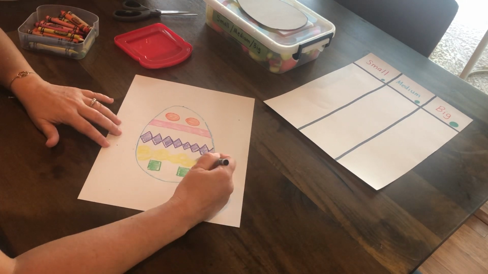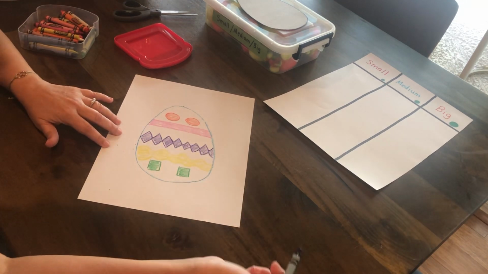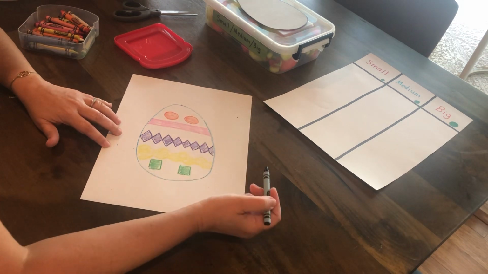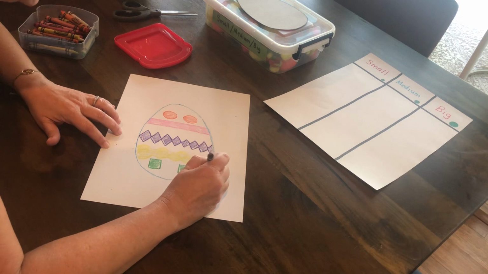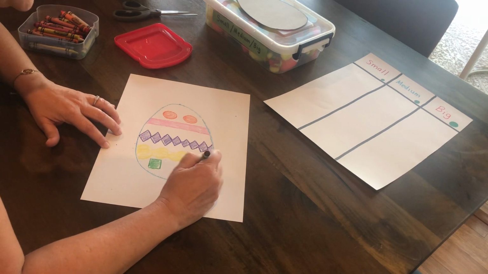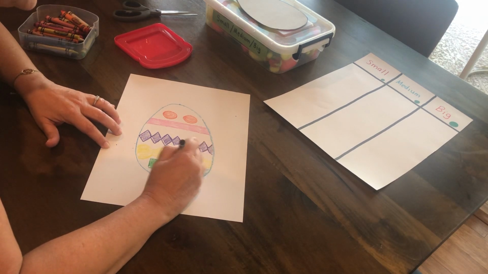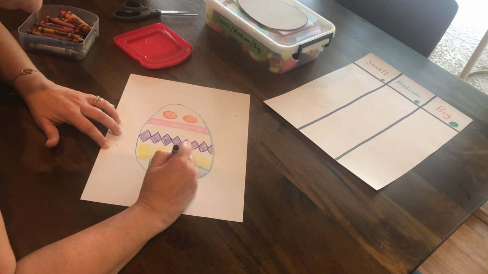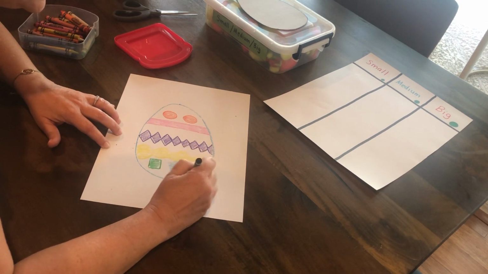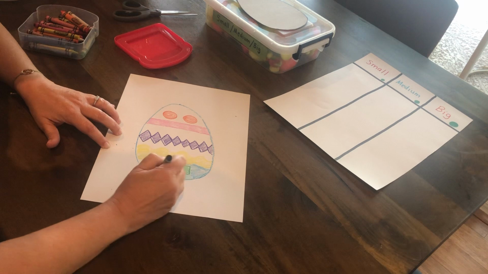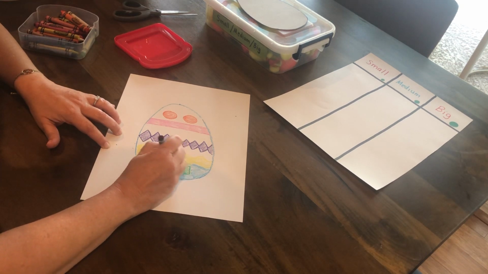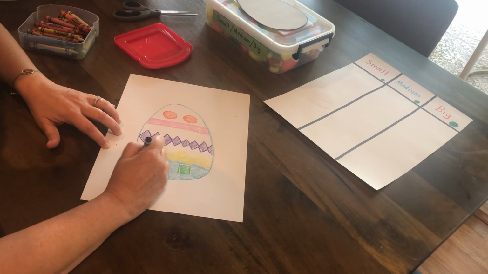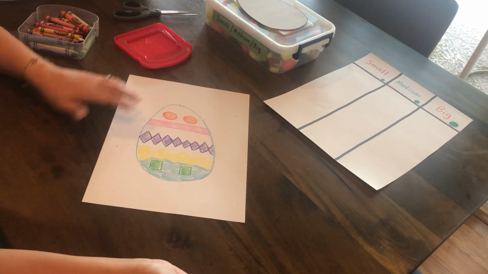Now are we gonna take this blue and go over the yellow or over the pink or orange? No, we're gonna try to go around it. And remember, sometimes the crayon is gonna go outside your egg or hit the yellow or the green, and that's okay. We're just trying to do the best we can do. And remember, Miss Laura is probably a faster colorer because I've been doing this a long time.